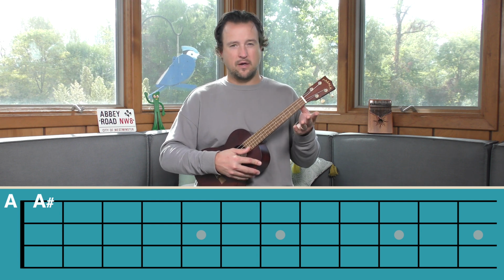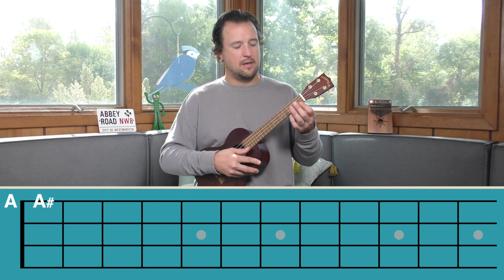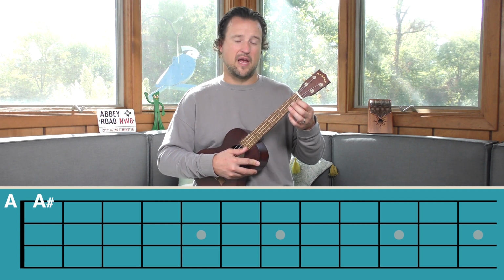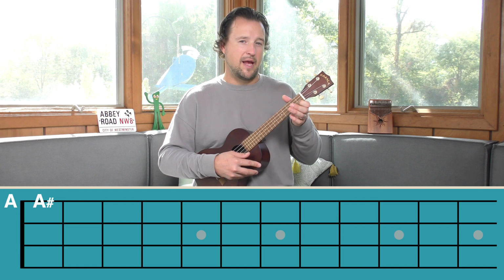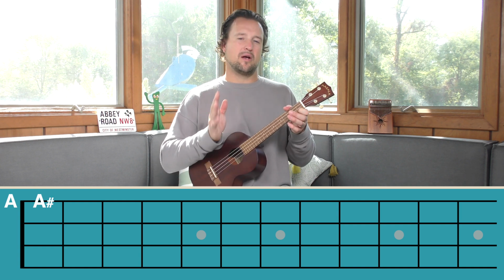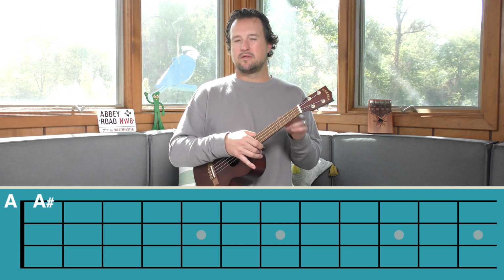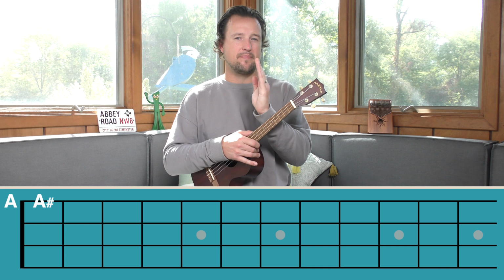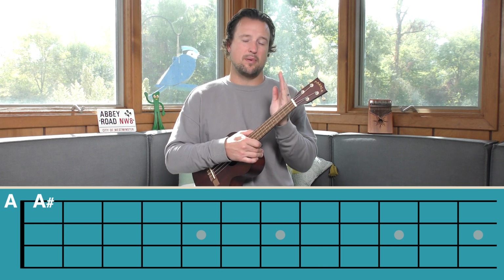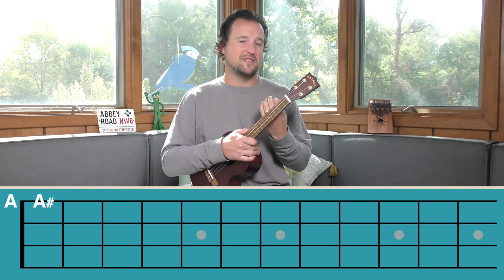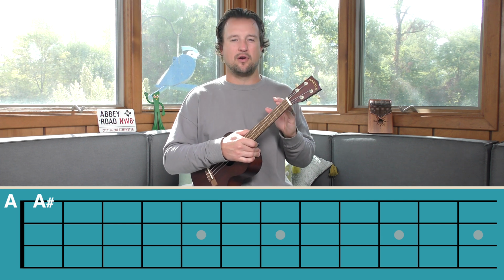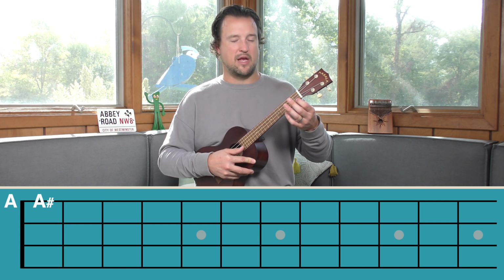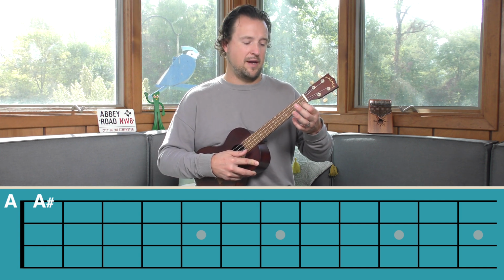So my first move here was A. I went to the 1st fret, which is a half step, and it is now A sharp. A sharp can also be called B flat. So something to know here, that note in between A and B can either be called A sharp or B flat. It's one and the same. It's not 2 different things that you have to learn. So first note here is A, and then we have A sharp or B flat.